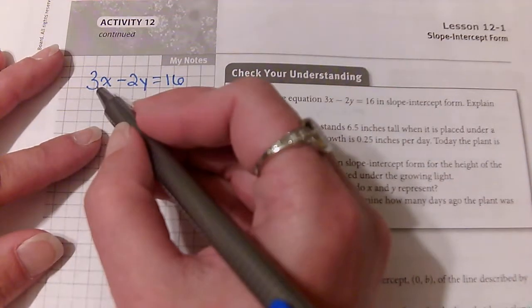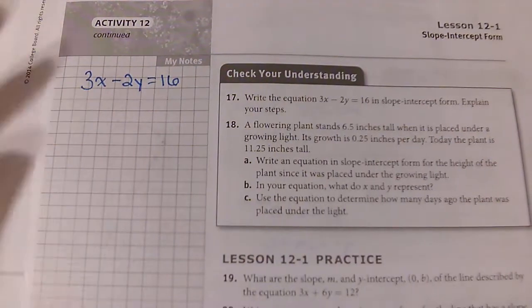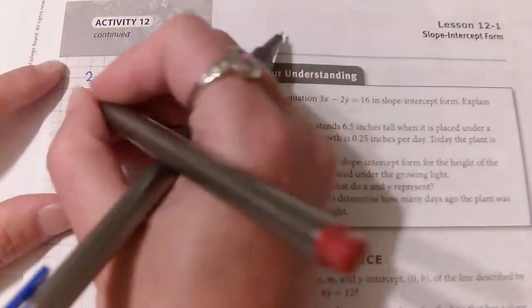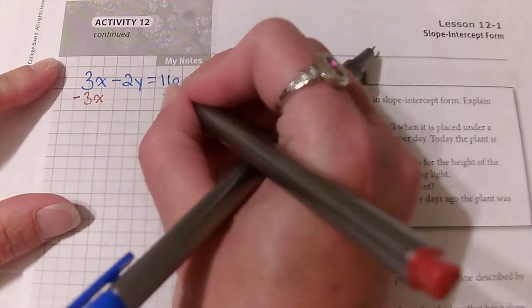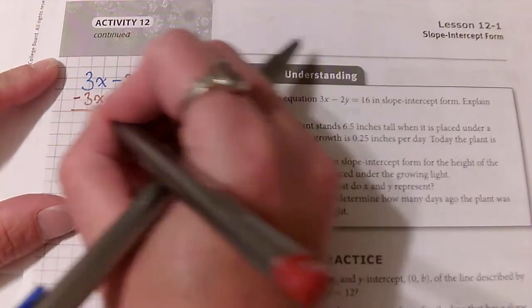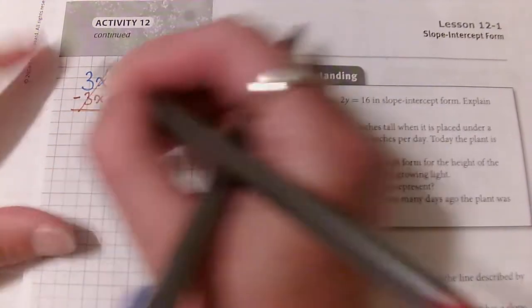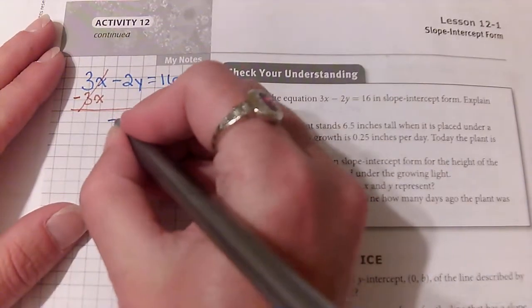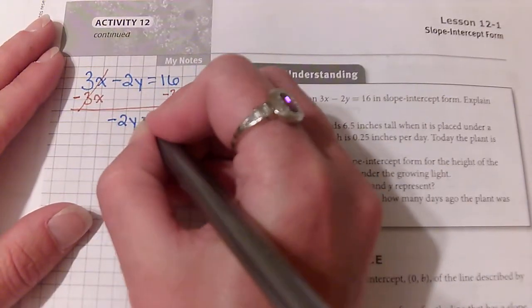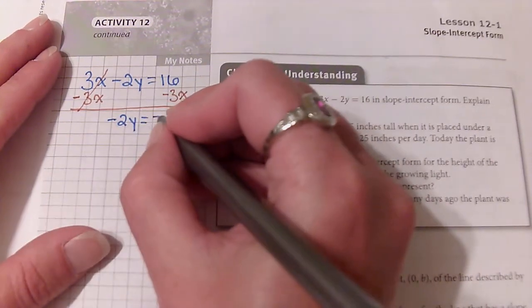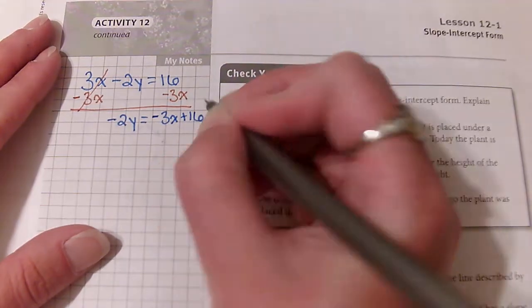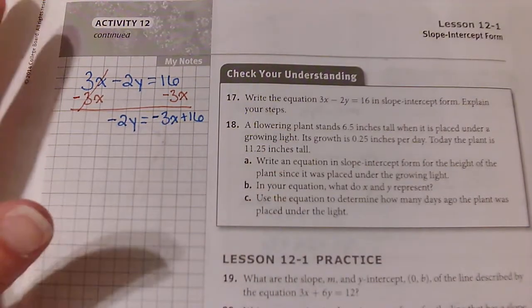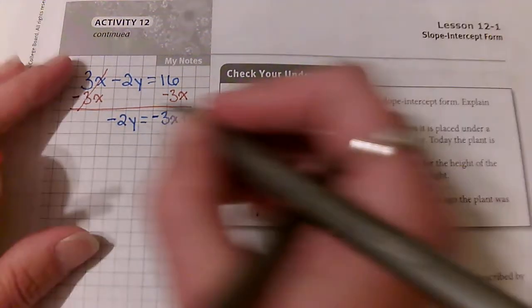Well, I need to move this 3x to the other side. So let's subtract 3x. So we'll end up with negative 2y equals negative 3x plus 16. Remember, those are not like terms, so I can't combine them.